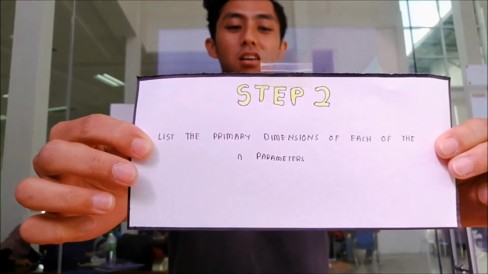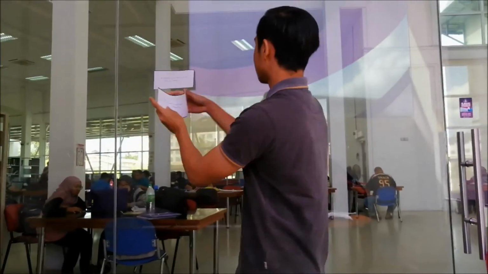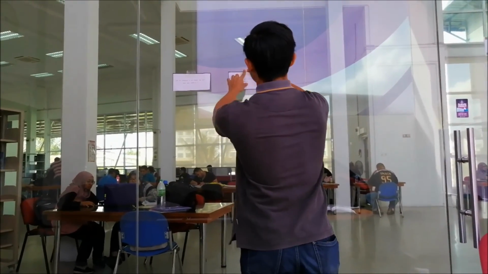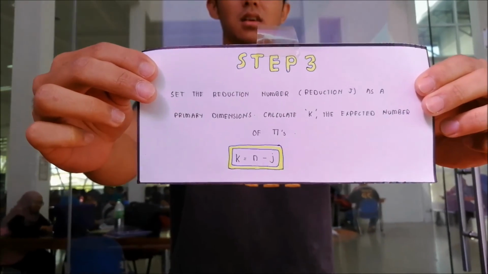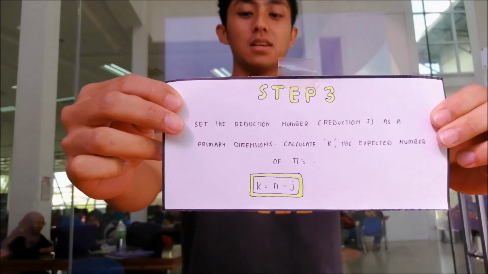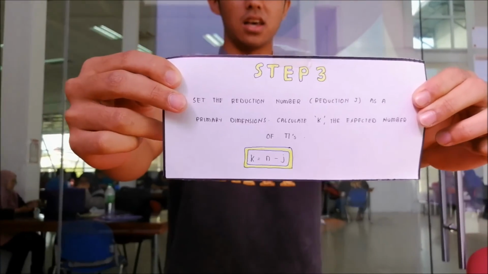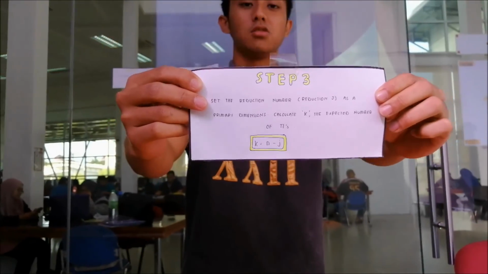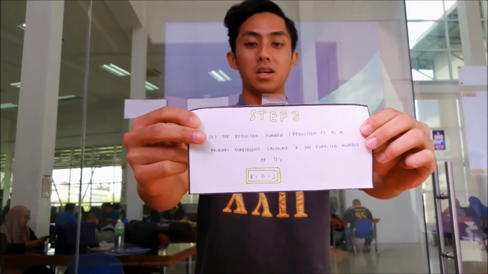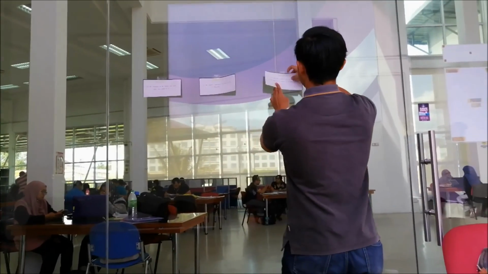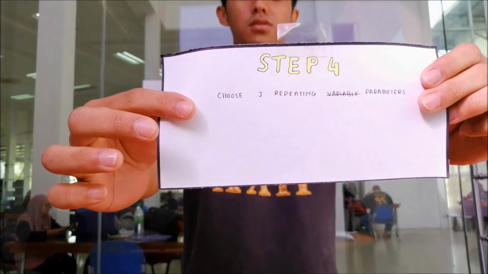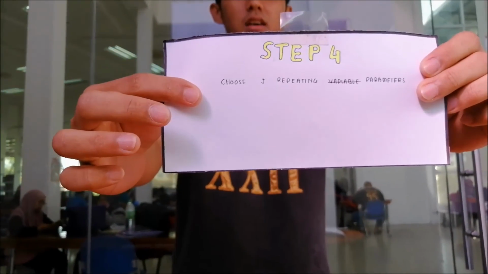The second step is list the primary dimension of each of the n parameters. Next, the step 3, set the reduction j as a primary dimension, and calculate k, the expected number of pies, using the formula of k equals to n minus j. The fourth step is choose j repeating parameters.